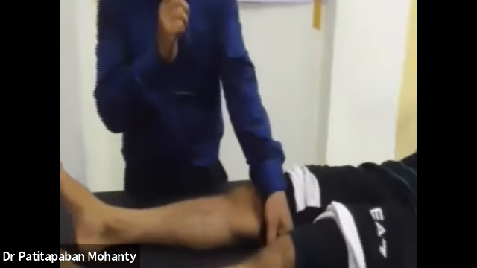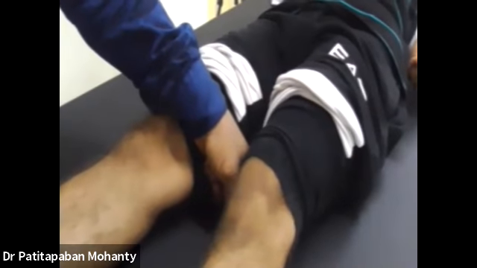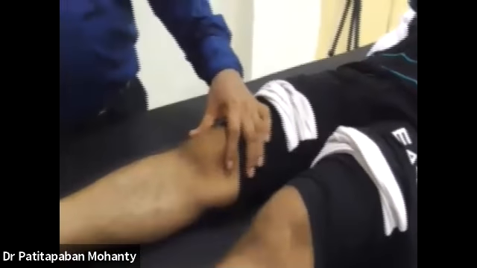Your adductor strengthening by squeezing the knee. Keep something, a towel, and just squeeze my hand. That also facilitates vastus medialis contraction. And strengthening of the vastus medialis can be done in that way.